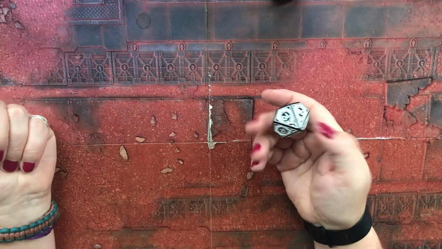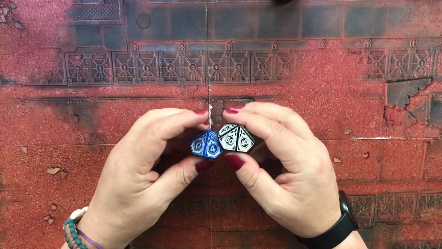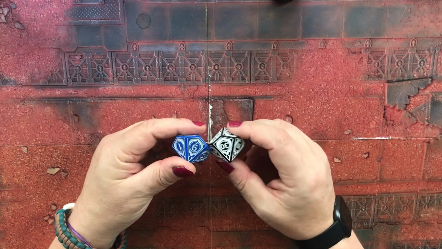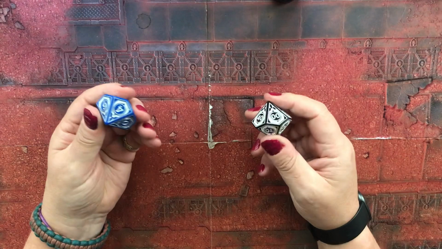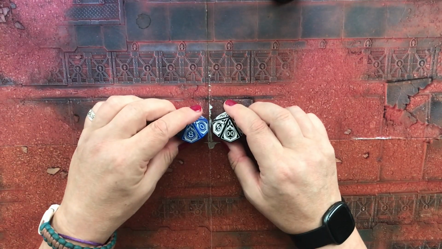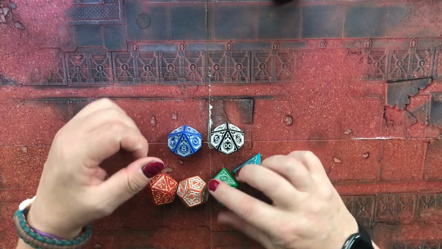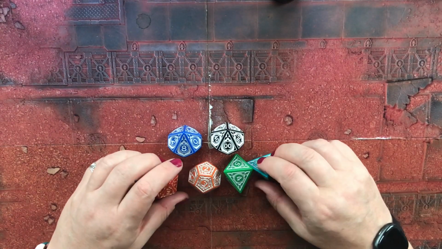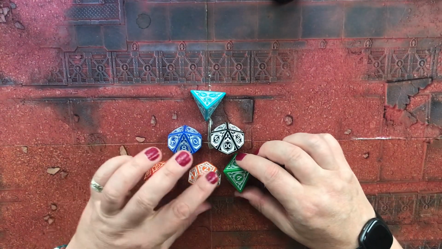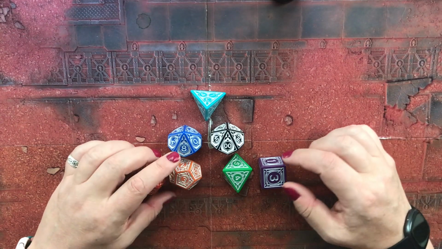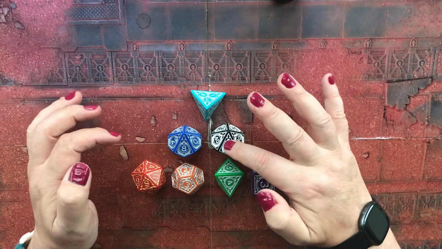Or if you just wanted it as a percentile, you could go 20%, 100%, and so on and so forth. So you can use it in combination or just on its own. So that completes our giant dice series. And these are obviously the other ones that we've had in the collection. So we've got our D20, our D12, our D8, our D6, there's our D10, D100 and D4.